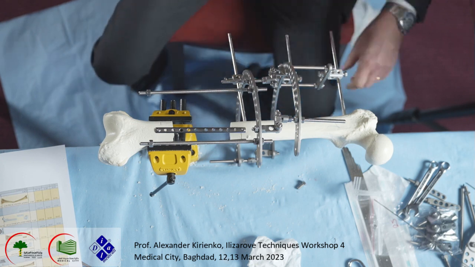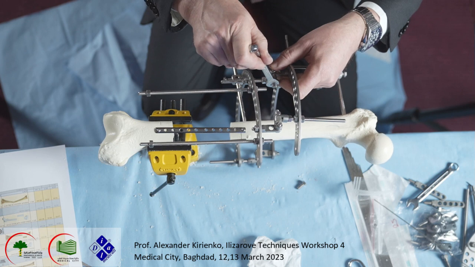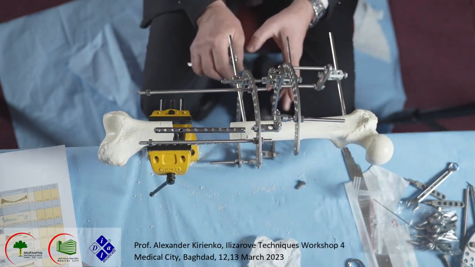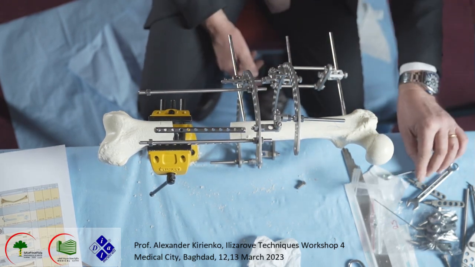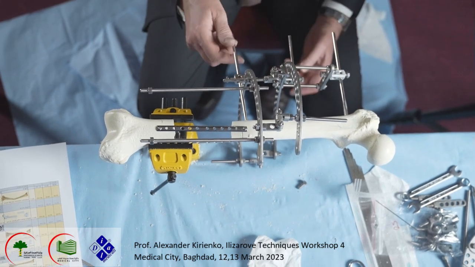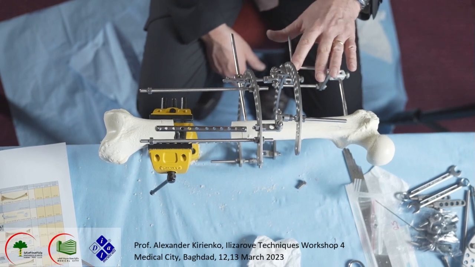Okay. Now I put this third rod and later we put the fourth, because like I said, for better stability we always have four rods for connection. Now we stabilize it. Obviously we should continue, because there is not enough stability now.